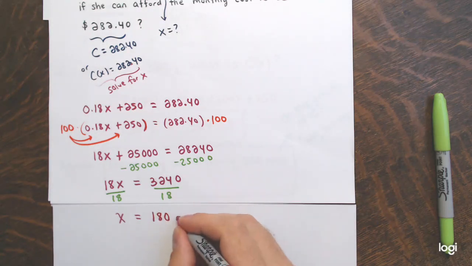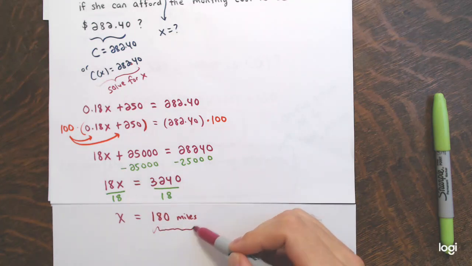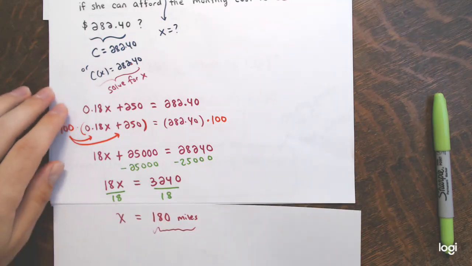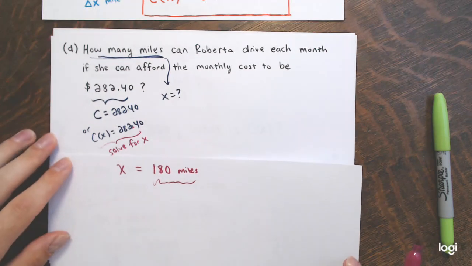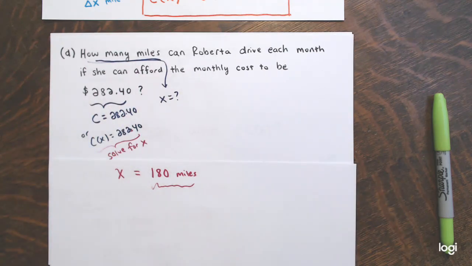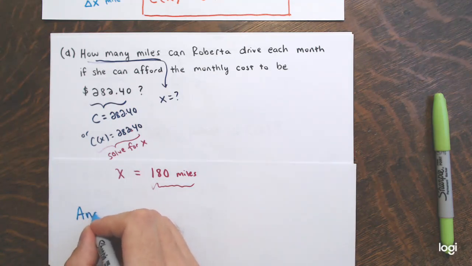Now remember, x is the number of miles driven. You can throw miles there. Now this is going to help me answer the question. I remember what the question was, so I'll clear this stuff out here. How many miles can Roberta drive each month if she can afford the monthly cost to be $282.40? I'll just answer this way with a complete sentence.